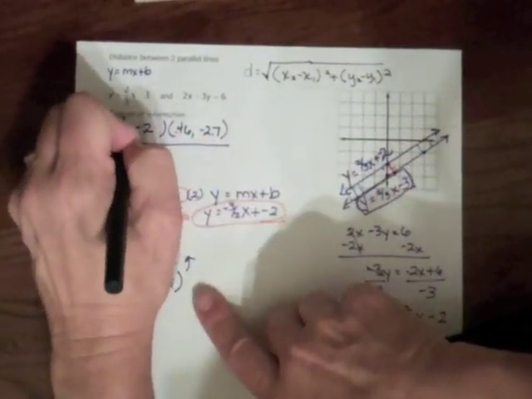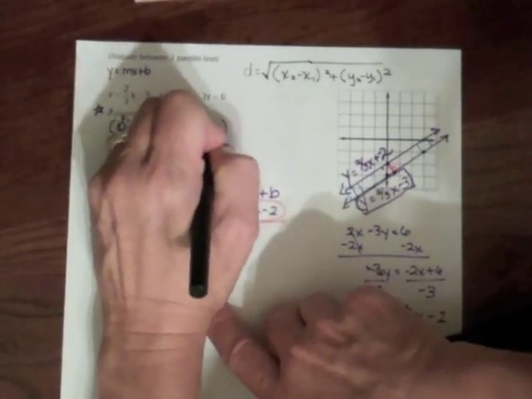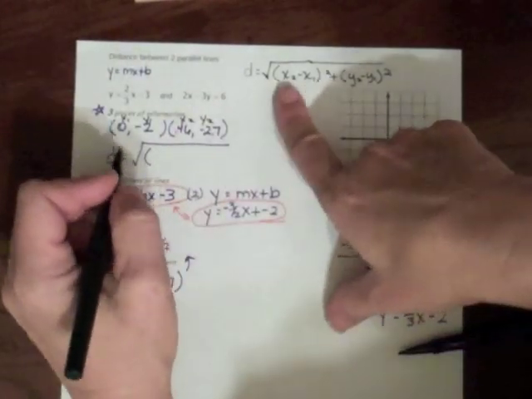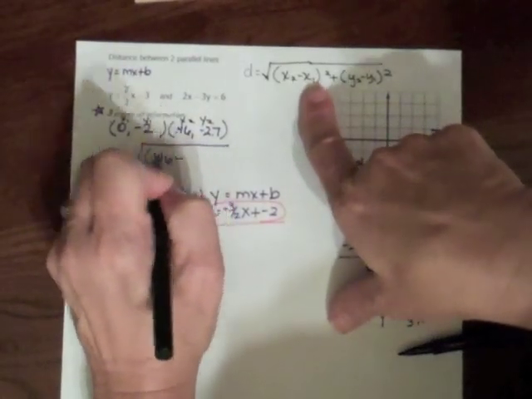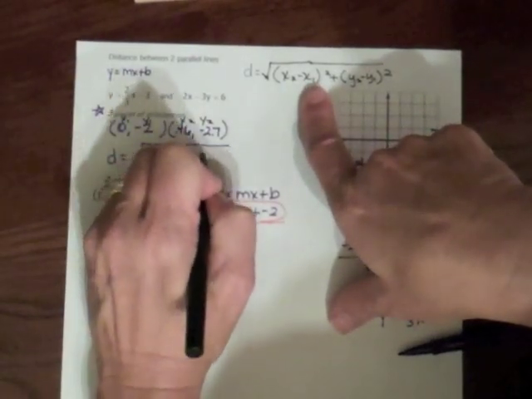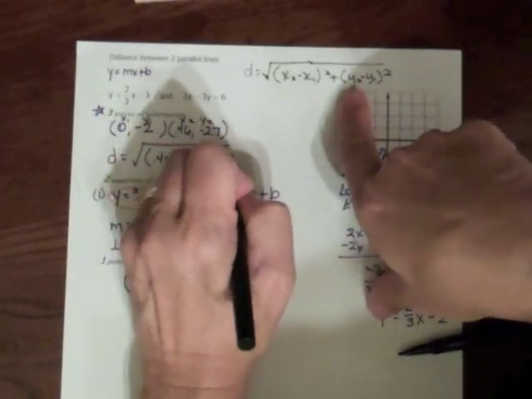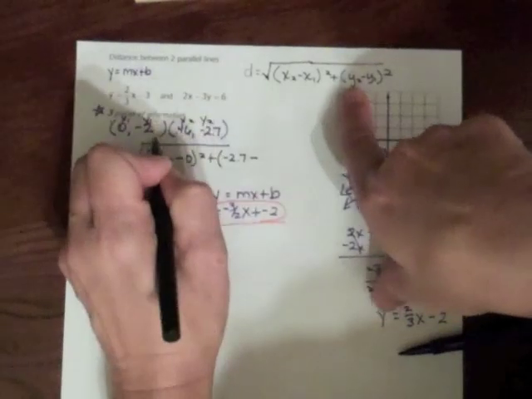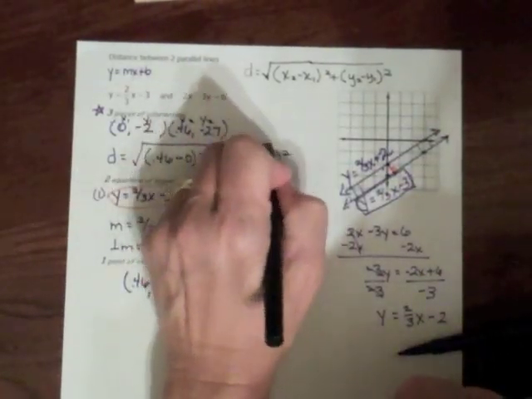So we can label 1 x1 y1 and then x2 y2 and just plug it in. So x sub 2 is 0.46 minus x sub 1, which is 0, squared, plus y sub 2, which is negative 2.7, minus y sub 1, which is negative 2, squared.